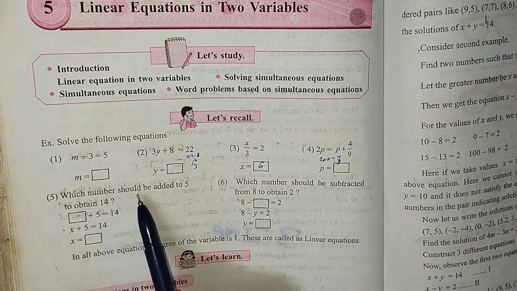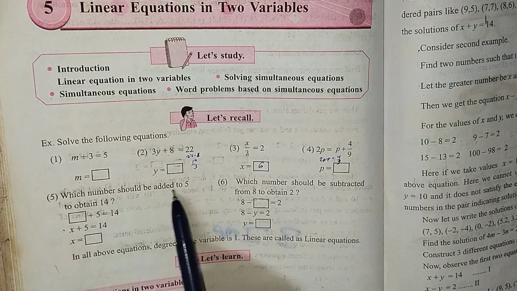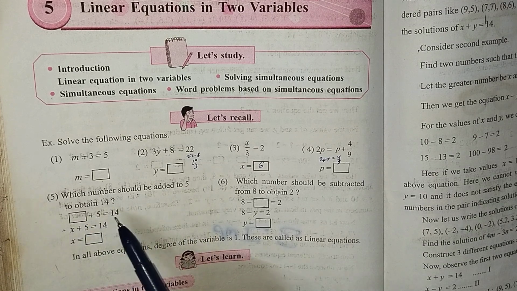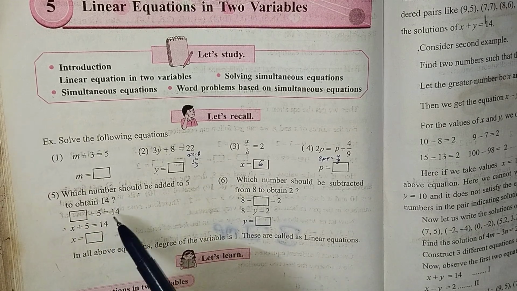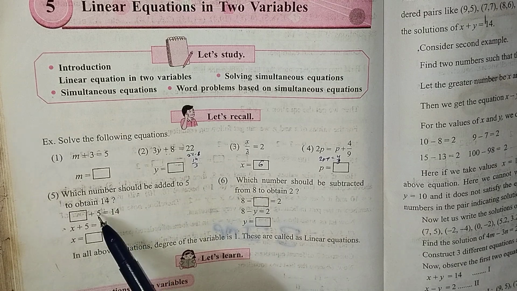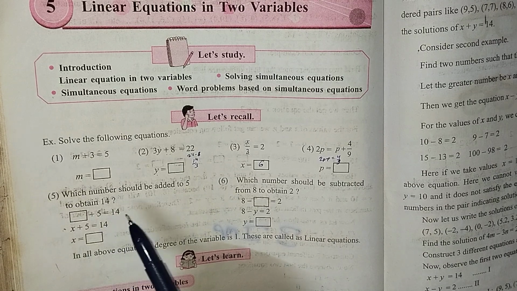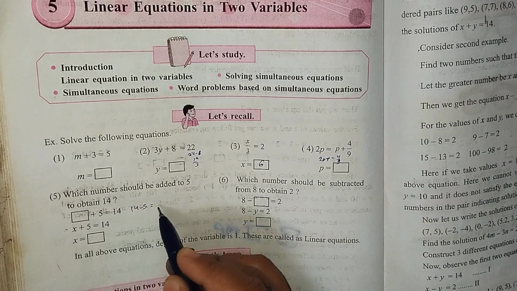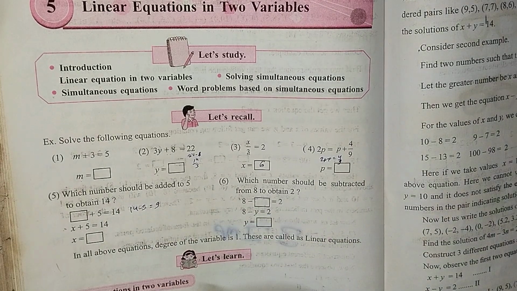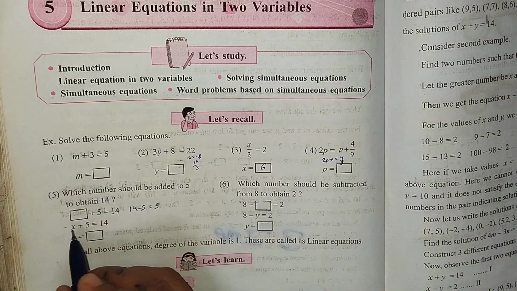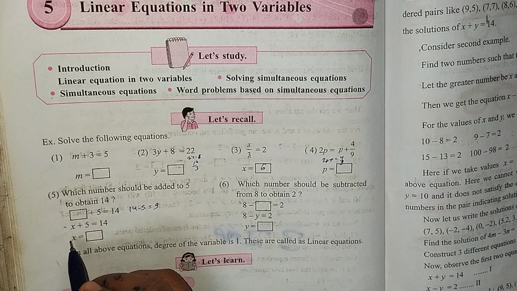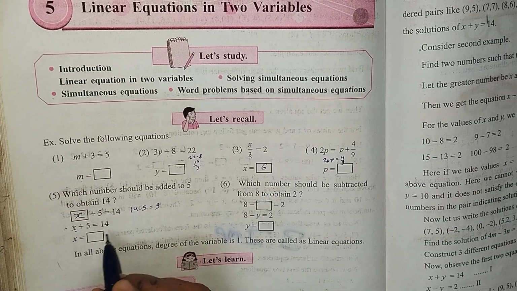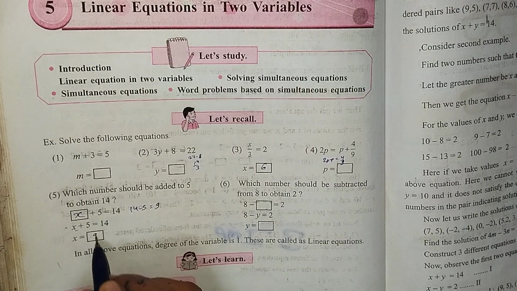So which number should be added to 5 to obtain 14? Okay, to obtain 14, which number is added? So 14, there will be a reduction: 14 minus 5 is equal to 9, right? So now x, and 14 minus 5 is equal to 9.